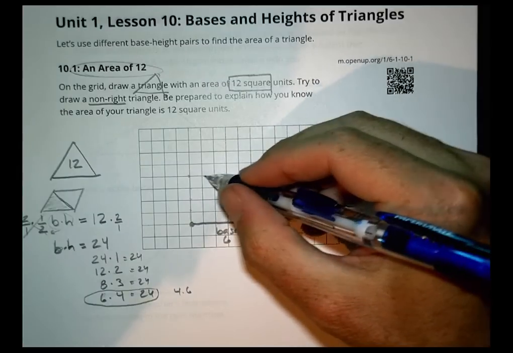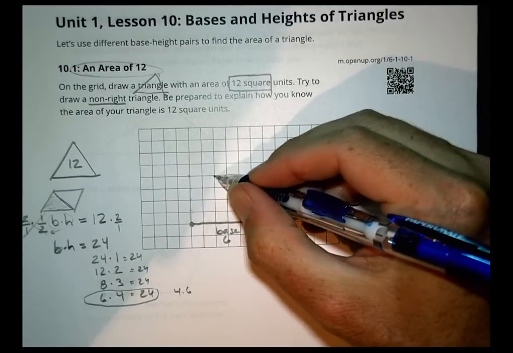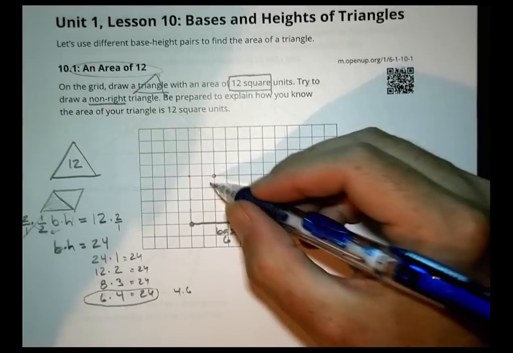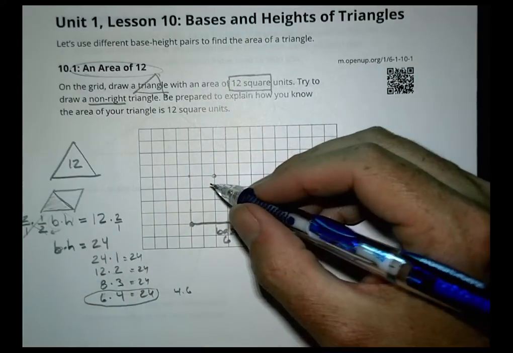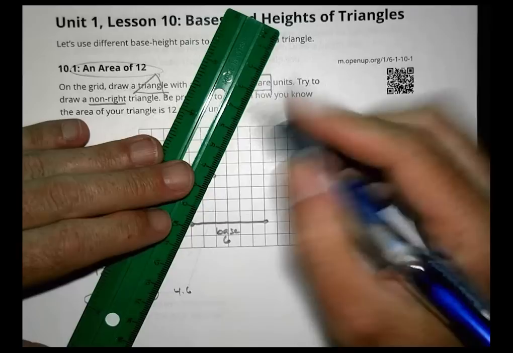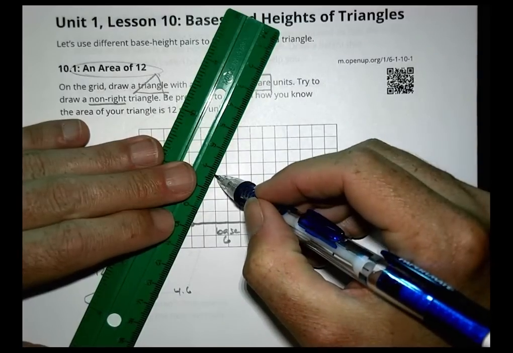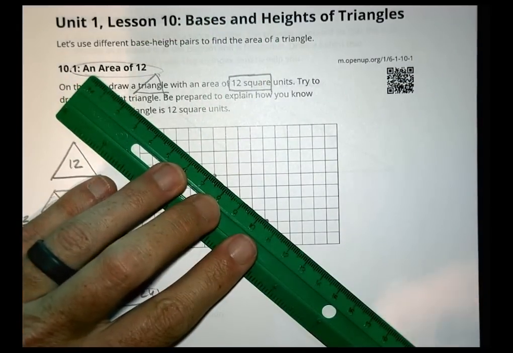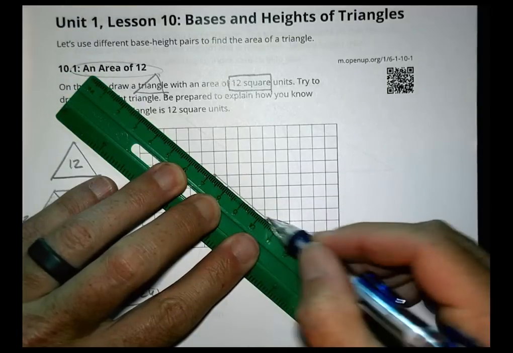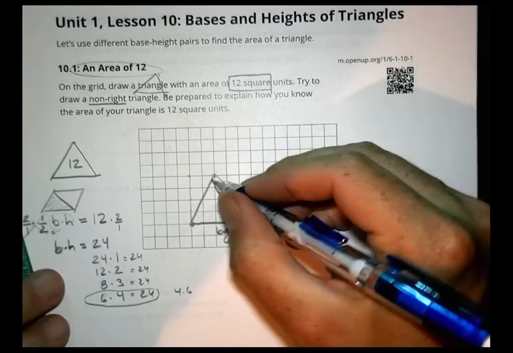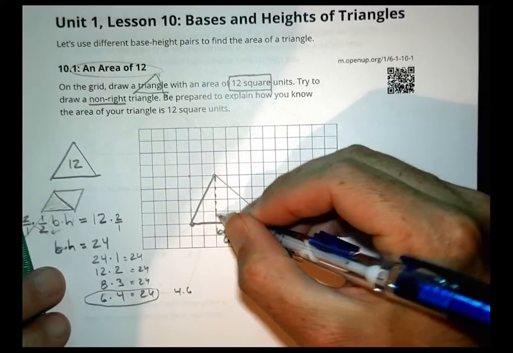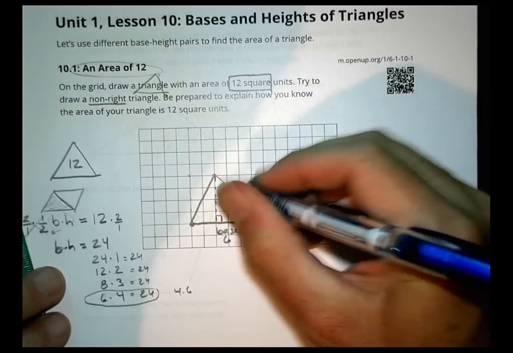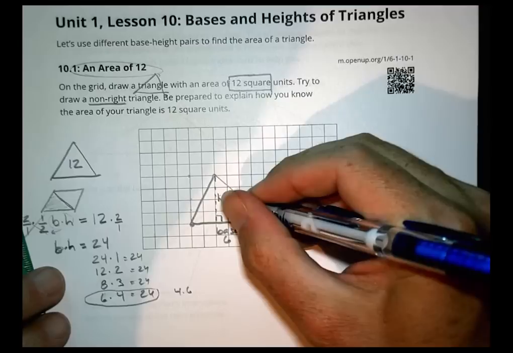So I can actually pick any point along this line. I could pick one right there if I chose to. And I can make my triangle have a height of 4 by going up to that point. And draw those there, connect the dots. Right, and so my height of 4 is here. And that's my height equals 4.